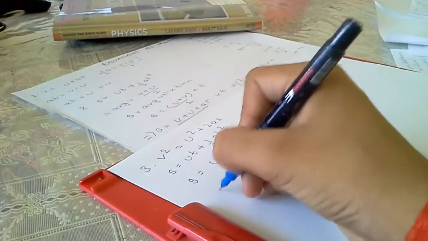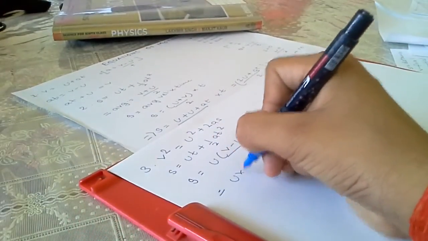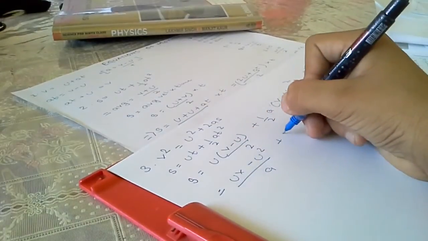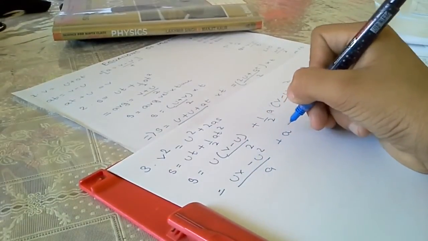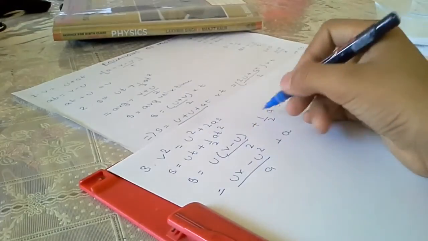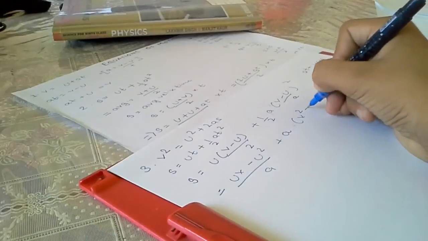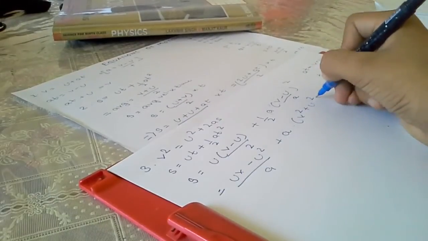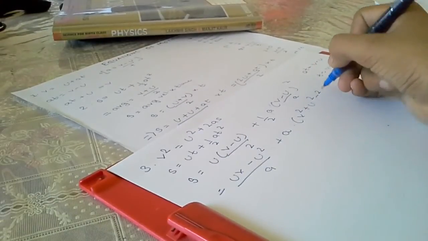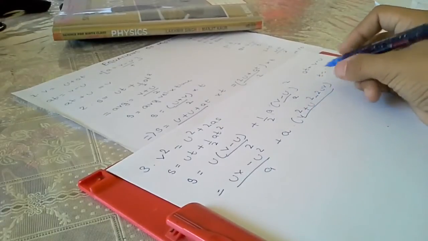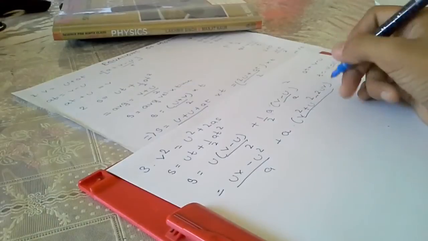So the next step is solving this. Solving it is very easy. (uv minus u square) by a plus a, and we solve this half here right now, plus a (v square plus u square minus 2uv) by 2a square. Now you must be wondering, how did we get three terms here?